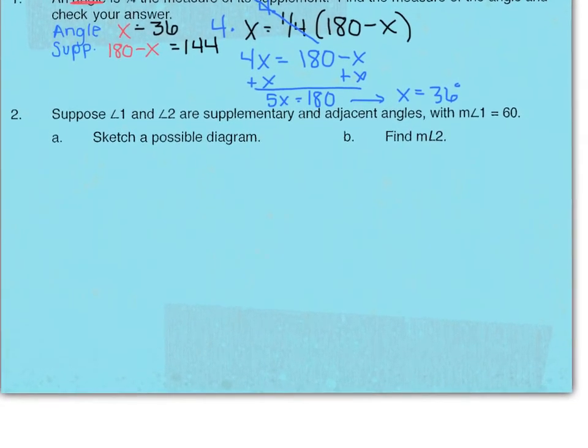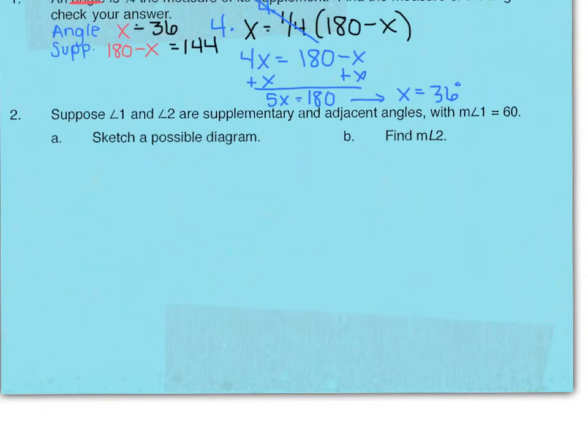It says, suppose angle 1 and angle 2 are supplementary and adjacent, with angle 1 being 60 degrees. What would my diagram for this look like? How are they supplementary and adjacent? Jake? Well, they would share the, so you just draw like, I can't really explain it. Do you want to come up and draw it? Not really. Okay. Someone want to come up and draw it? Matt, you want to try? I'll even hand deliver it to you. You want to give it a shot? Let's see what you do.